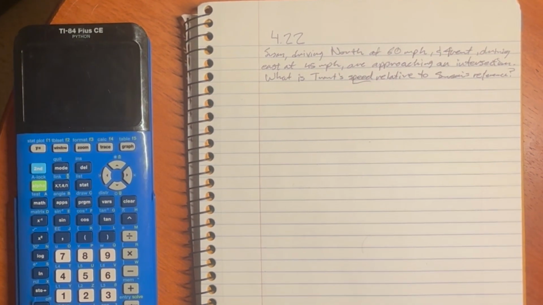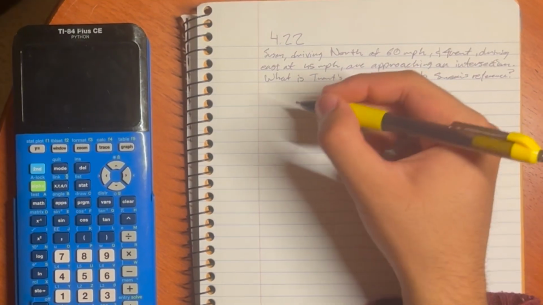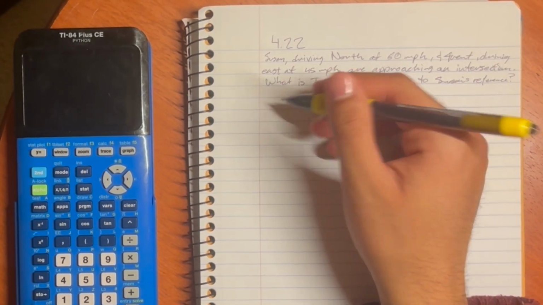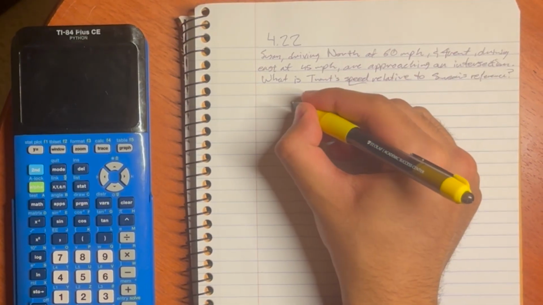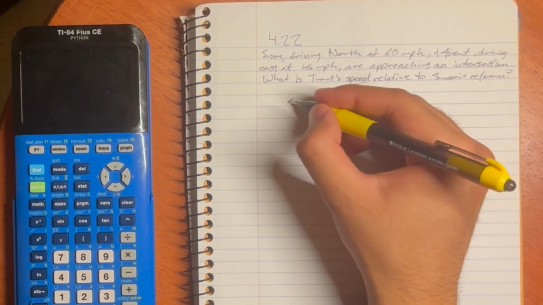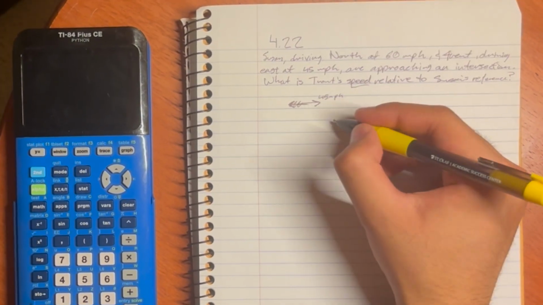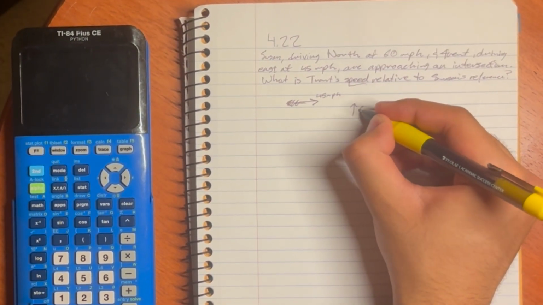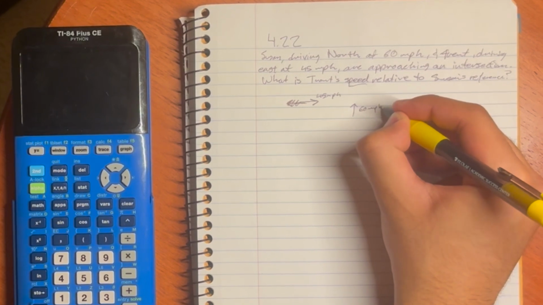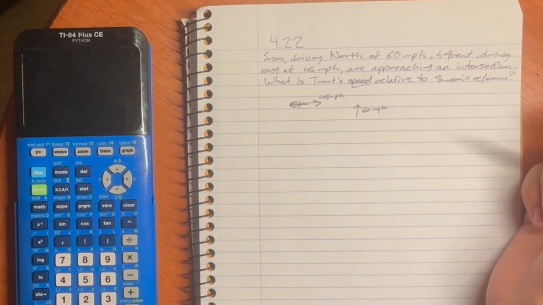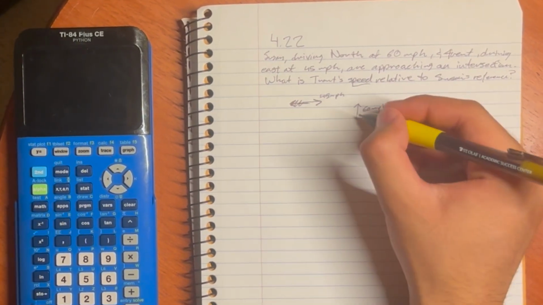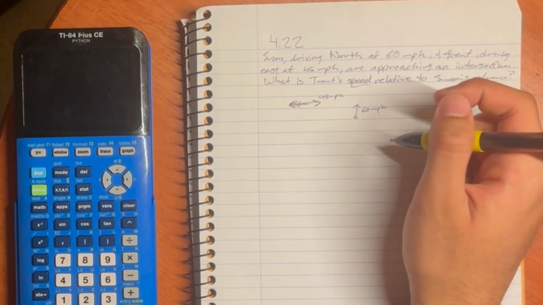Okay, so we are given that, let's draw out a diagram. We're given that Trent is driving east at 45 miles per hour, and Susan is driving north at 60 miles per hour. And we are saying that she's going to be the reference frame.